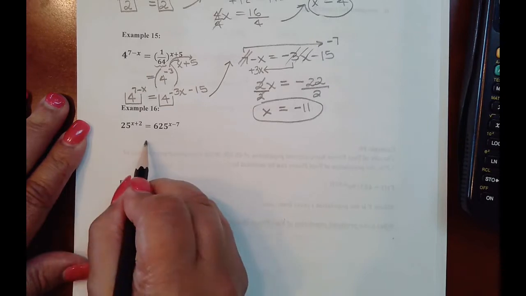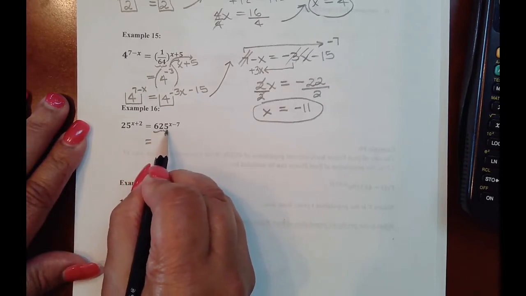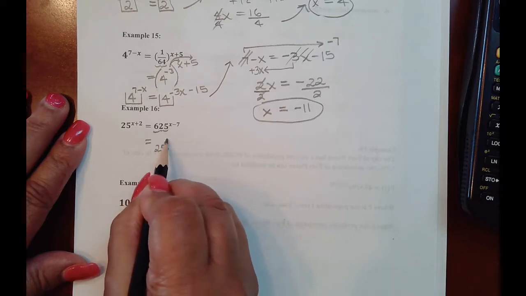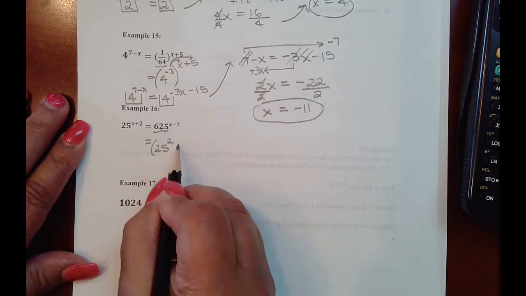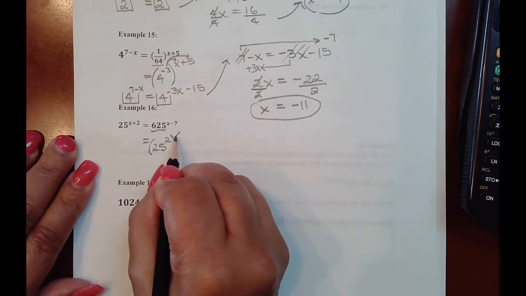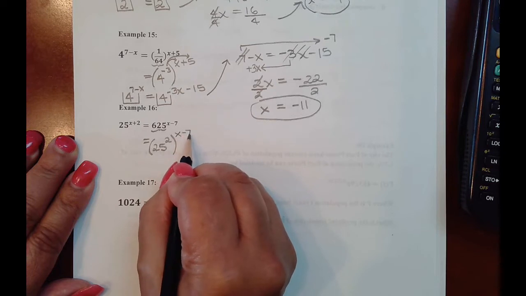This already has a base of 25, and this can be rewritten. So 625 is the same thing as 25 squared. And that 625 already had an exponent of x minus 7.